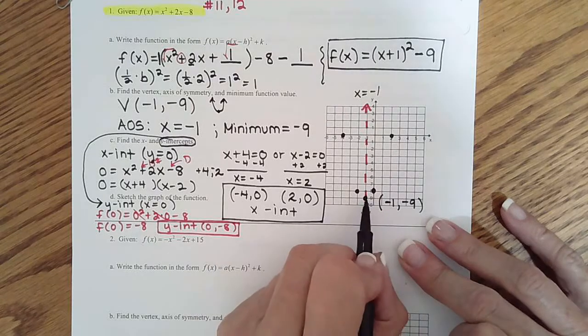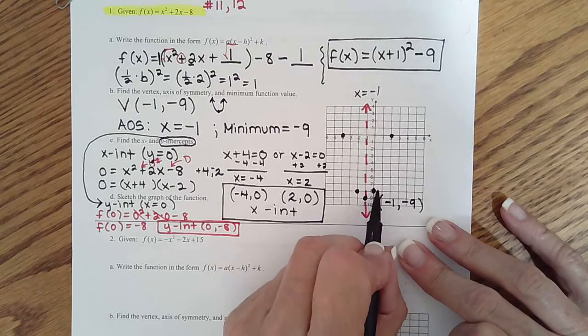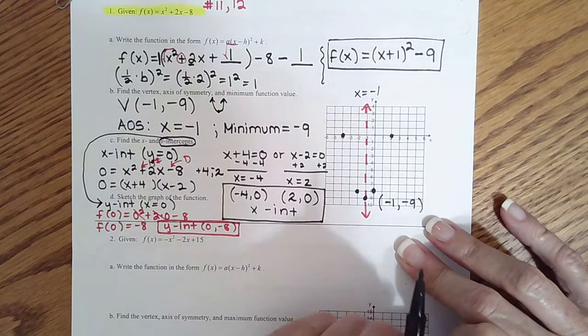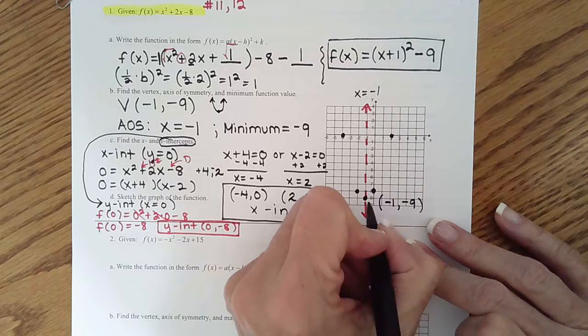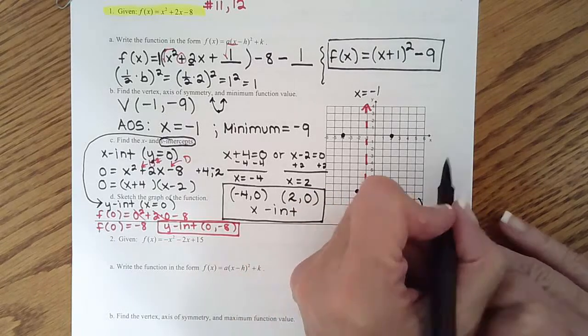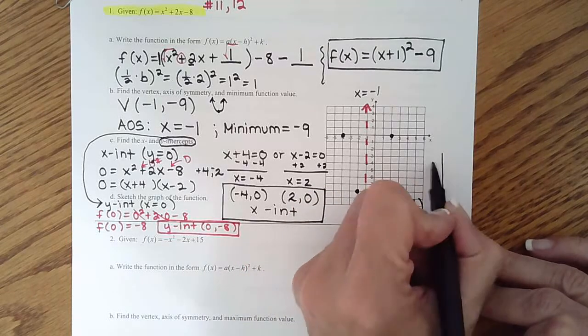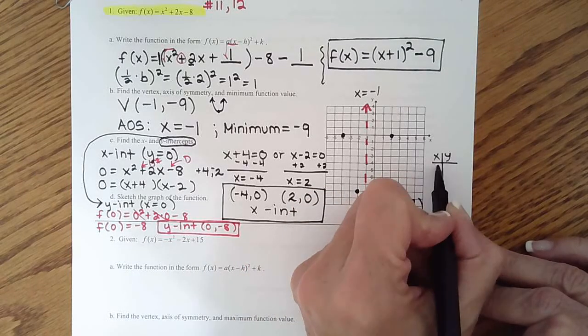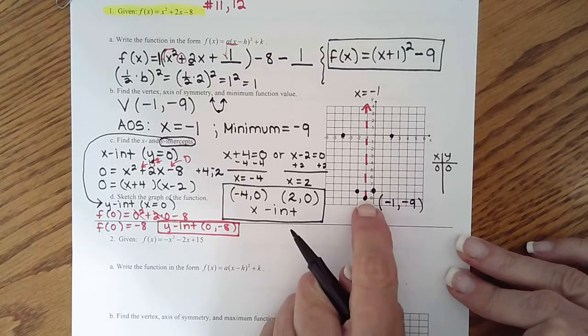And does that match up with the mother function? Right 1, up 1, left 1, up 1? Yes, it does. And then we could even do another point if we wanted. So if we want to write in the mother function here, the first point is the vertex, which is right there.